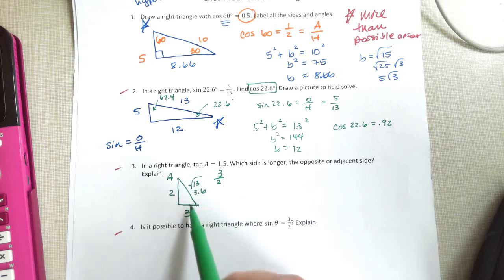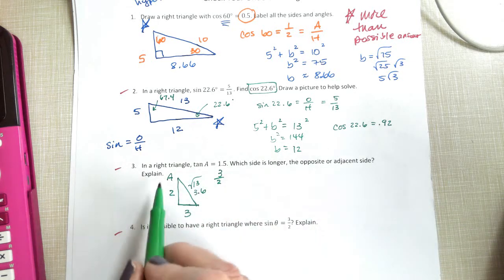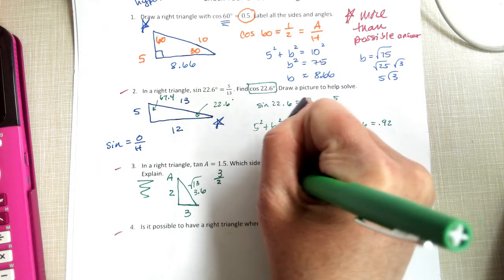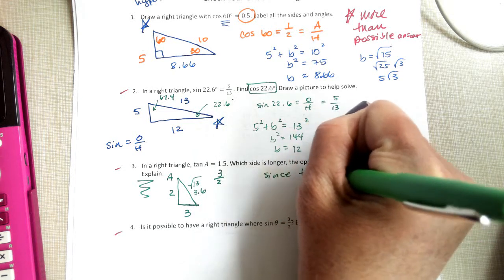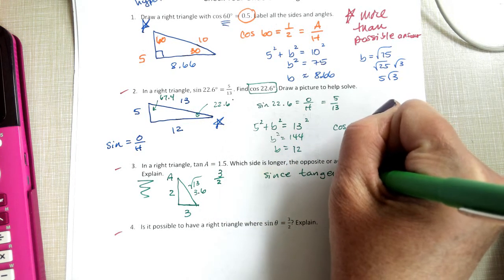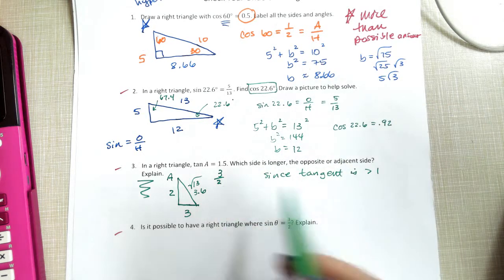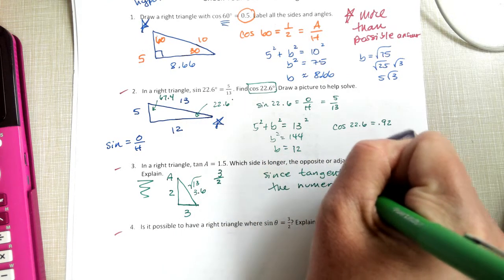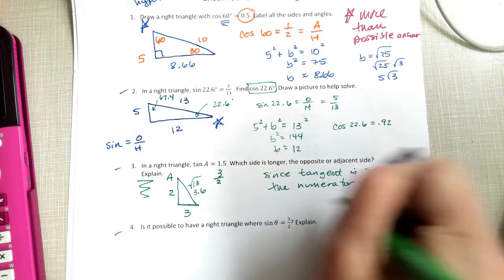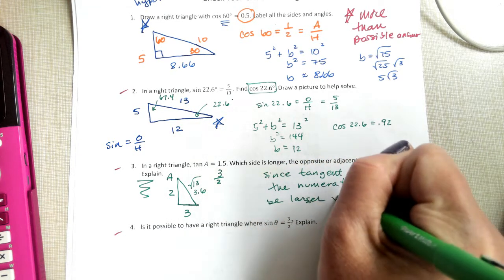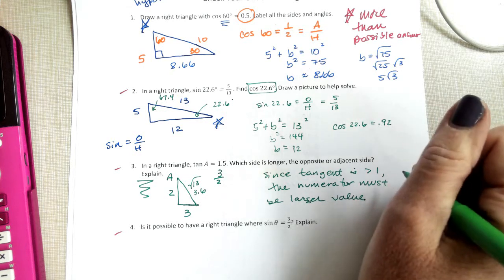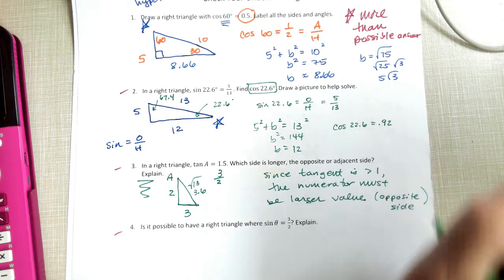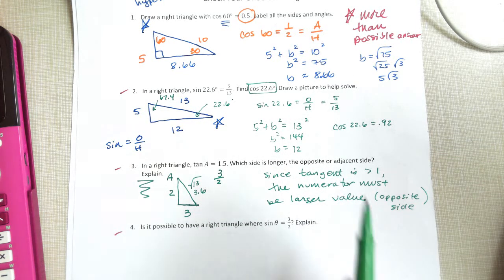So we see that in the triangle. That's just to visualize it once you need to explain. If you're using your words, since tangent A is greater than 1, 3/2 is 1.5, the numerator must be larger, and that is the opposite side. So I hope that makes sense. You're sort of parlaying it into some thinking.